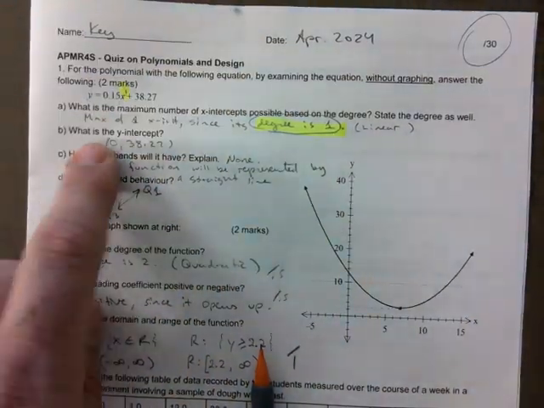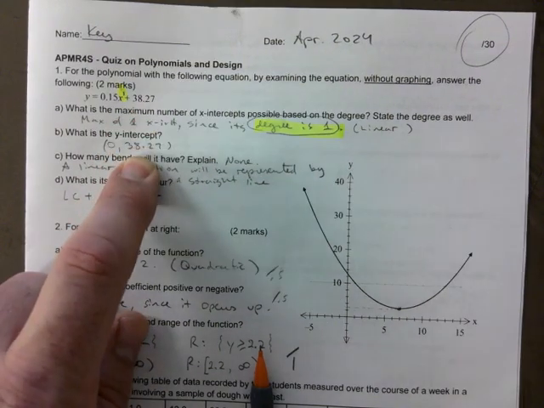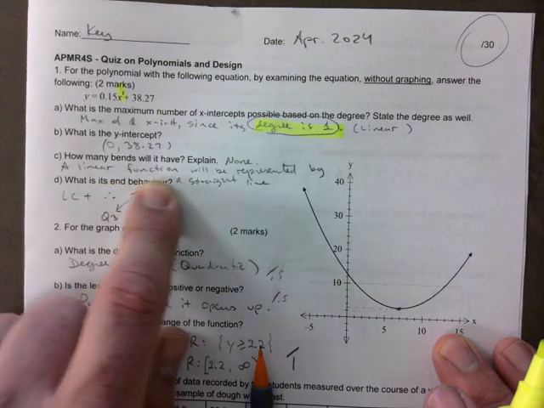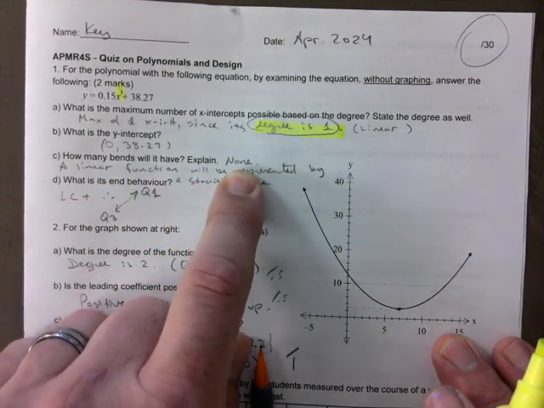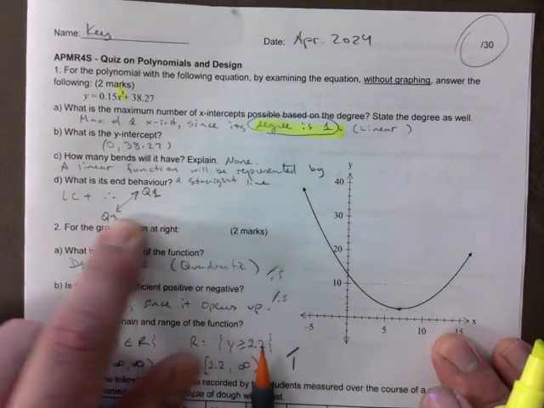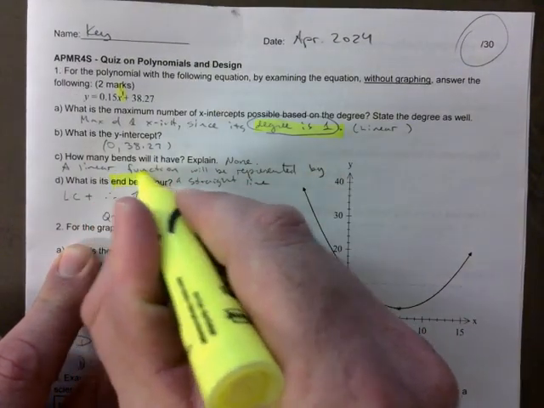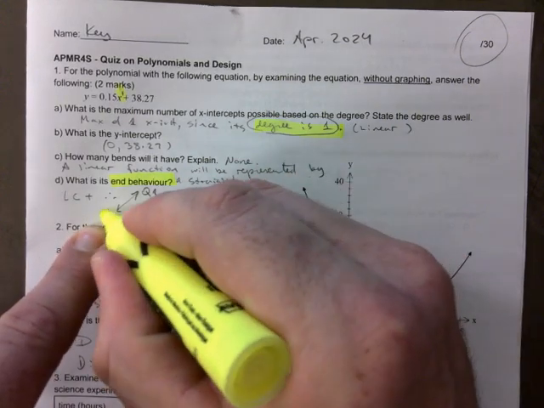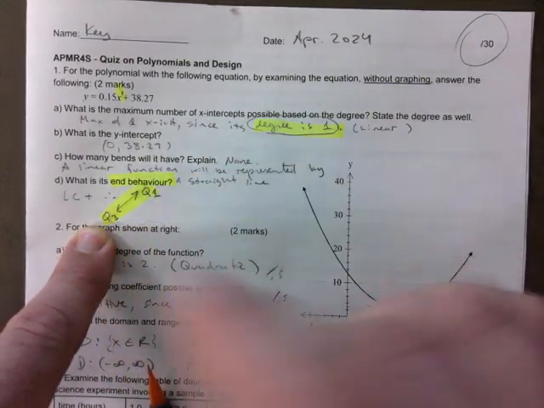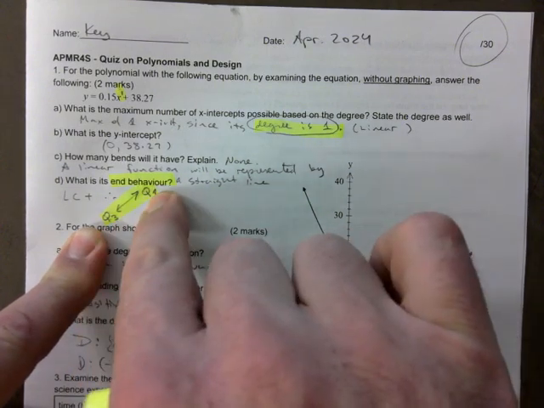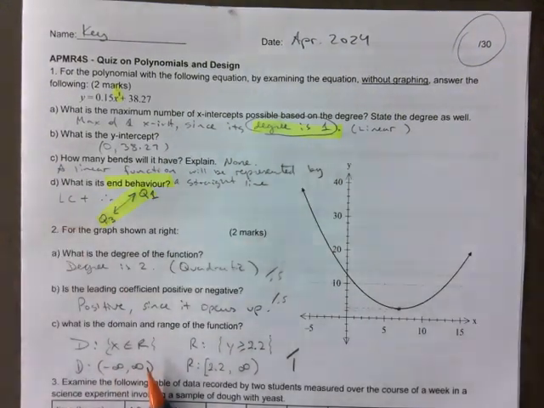Okay. Y-intercept is right there. Some of you used the calculator, not a big deal. How many bends will it have? A linear function will have none, right? A linear function will be represented by a straight line. Some of you forgot the end behavior. And so if the leading coefficient is positive, then we're going up like this. So if you said Q3 to Q1 or Q1 to Q3, it doesn't really matter. But that's what I was looking for.